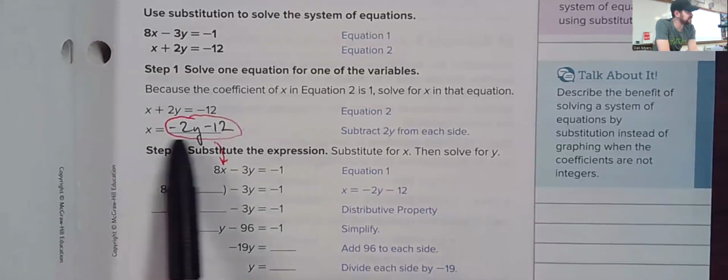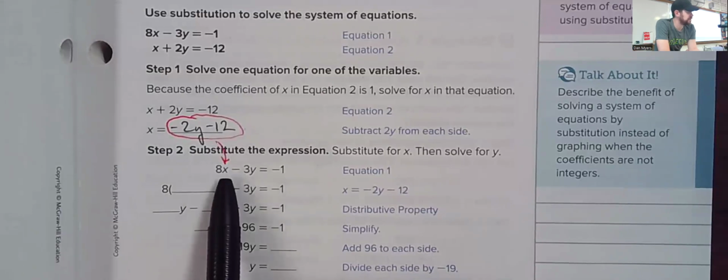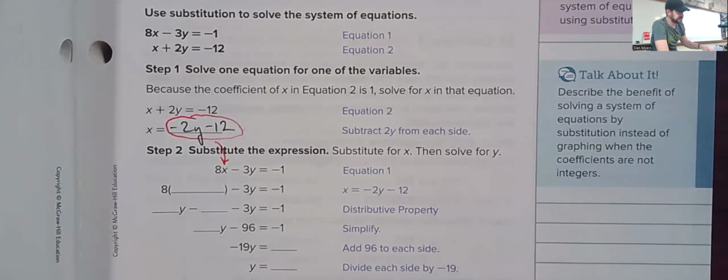Because this x is negative 2y minus 12, this x is also negative 2y minus 12. And the whole purpose of this is, if you try to solve an equation that has 2 separate variables, you can't get a numerical answer for it, which is not super helpful. We're trying to get numerical answers.